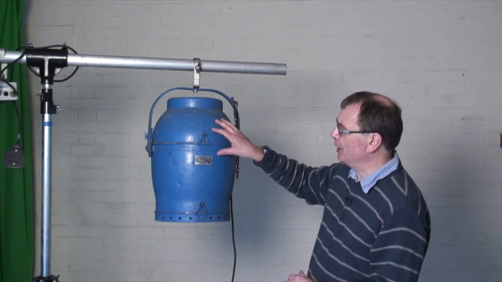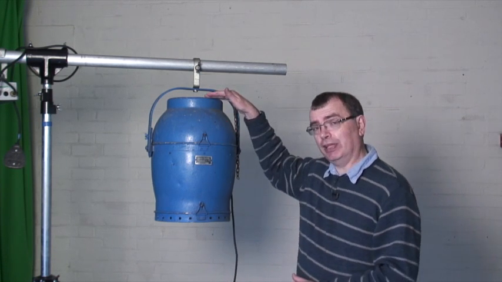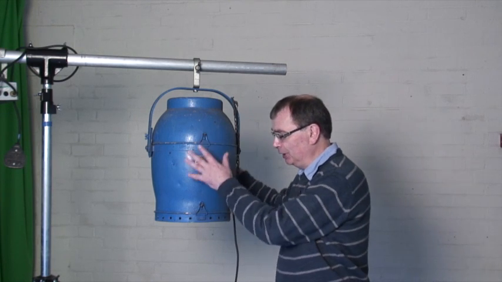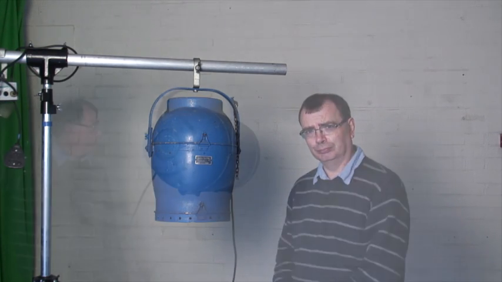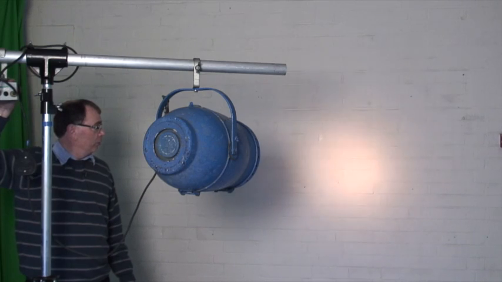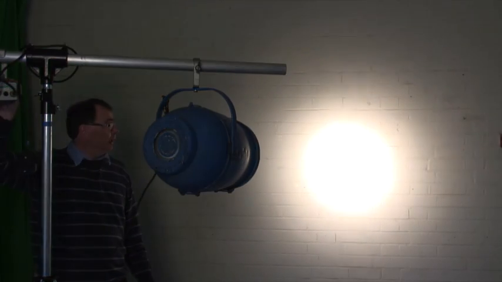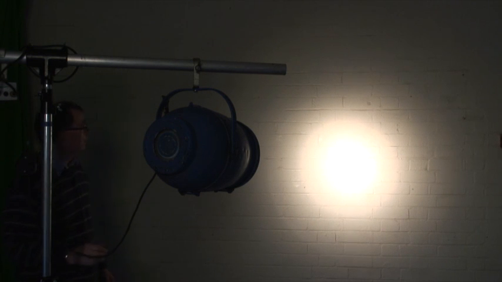It has a bulb in here that shines its light up to a reflector at the top, and the beam is then contained by this bell of a lantern. So it comes out the end and creates a highlighted area. When I turn this on, what you'll see is we end up with a bright spot in the centre. It's still a floodlight, there's no lenses or anything in the way, there's nothing to contain the light apart from the physical lantern itself.